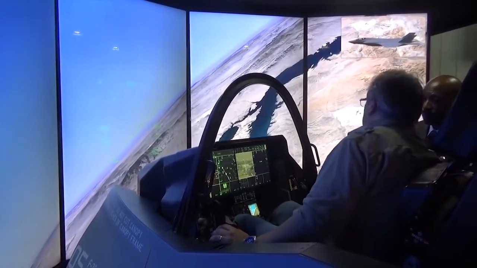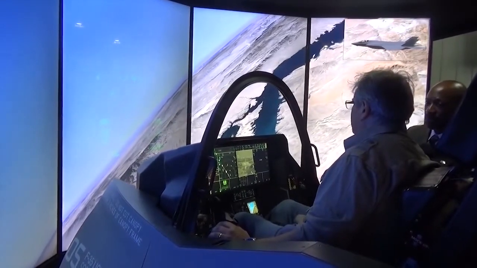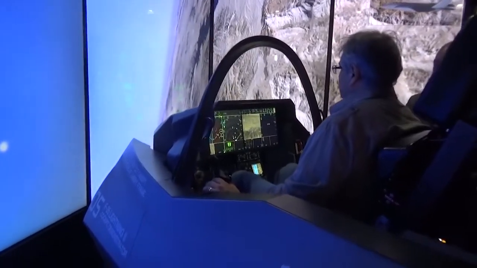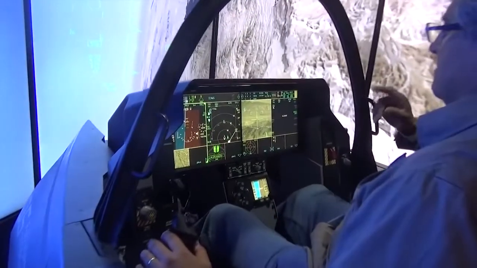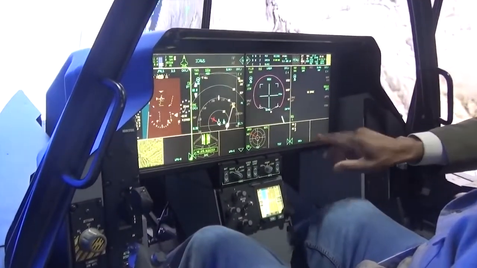I'm used to putting a little bit of rudder when you turn left or right. Okay? It doesn't seem to be asking for any rudder. That's exactly right. Notice that there are several displays. There are 4 primary display portals. Each one has 2 secondary windows.